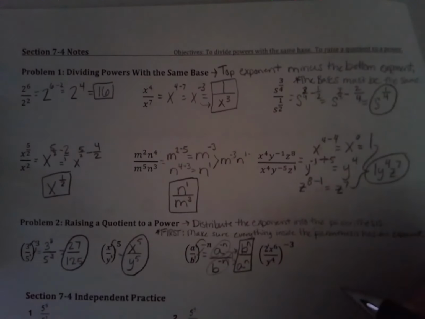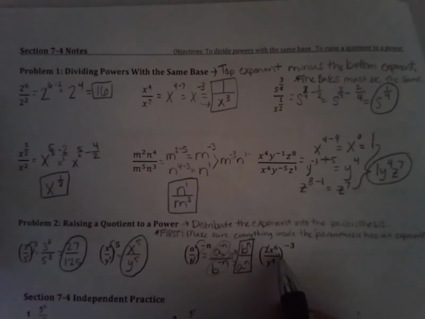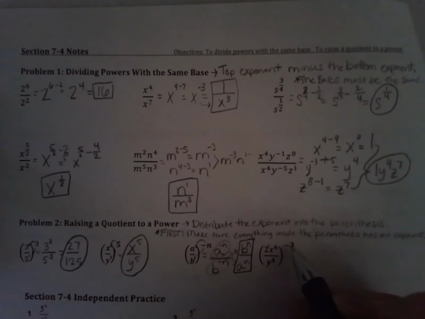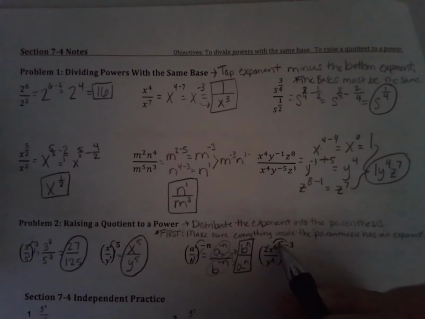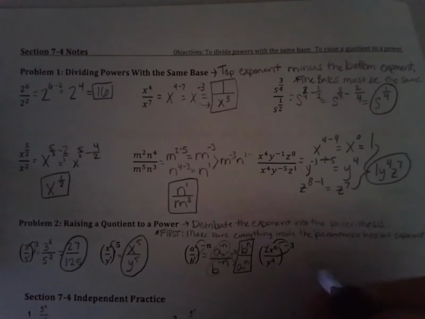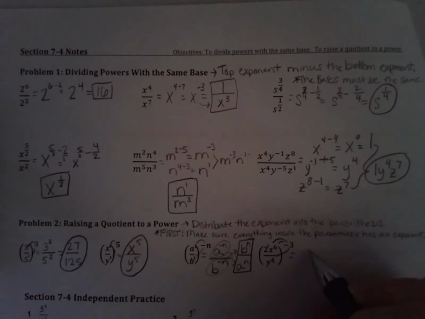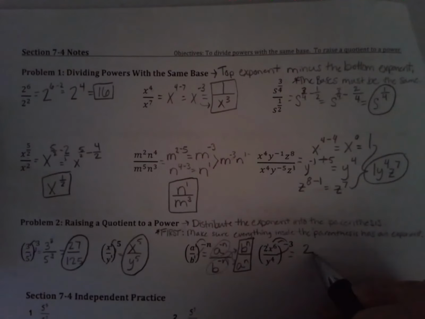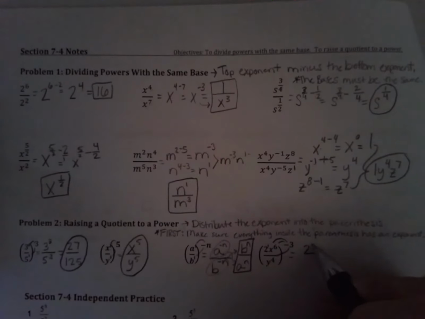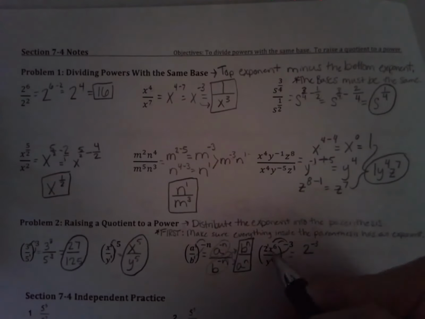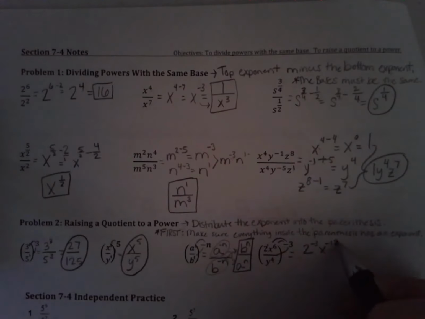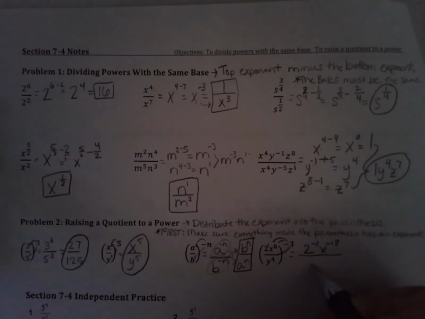This last problem that we're going to do has multiple parts on the top and bottom. So I'm going to distribute this -3 into the exponents on all locations. So when I do that, I keep the bases the same. So 2, and then it's 1 times -3, which is -3. X, 6 times -3 is -18, divided by y, 4 times -3 is -12.